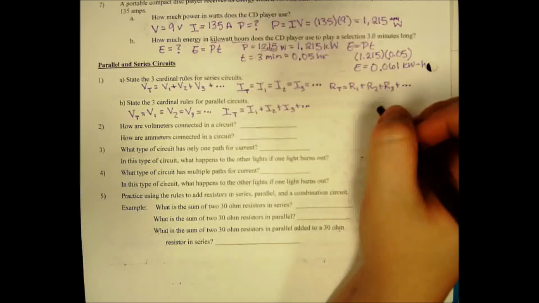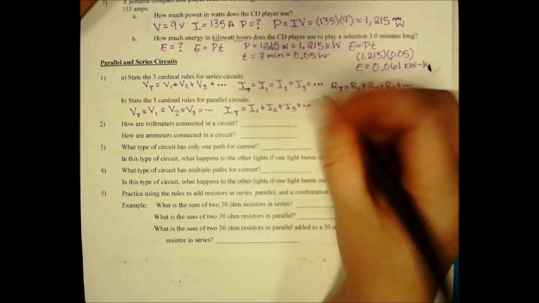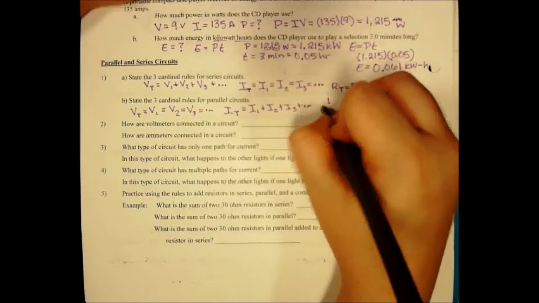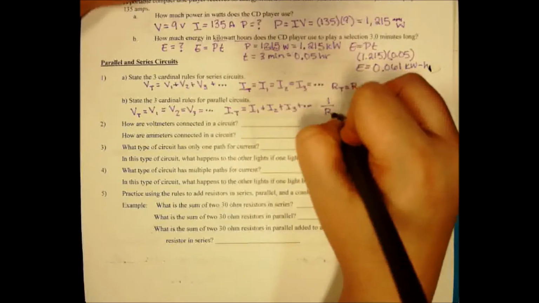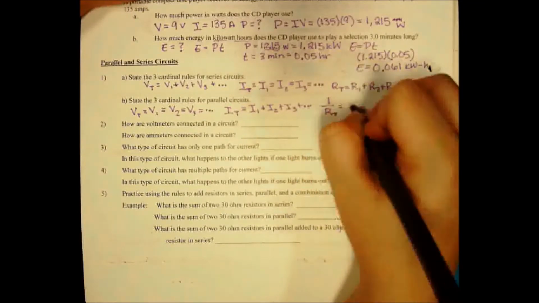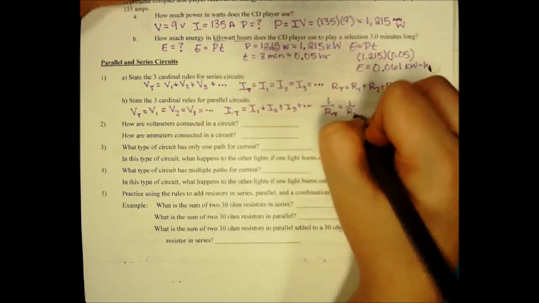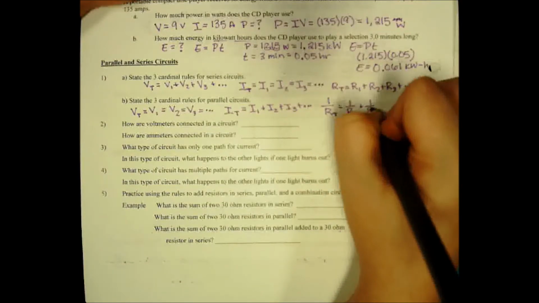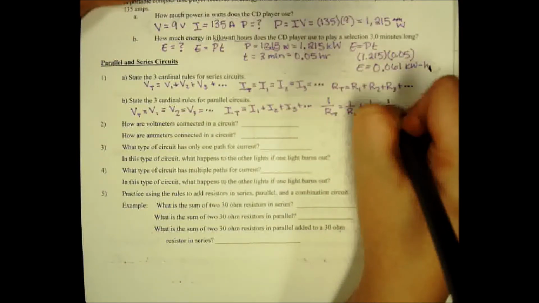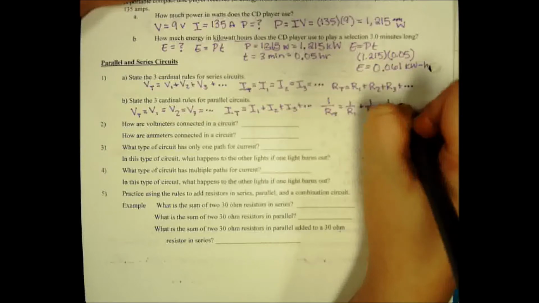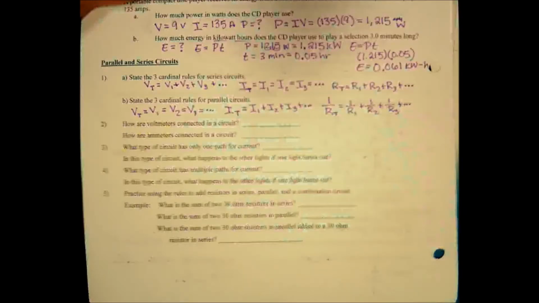The more resistors you add, the smaller the total resistance gets. And the formula for that is 1 over R total equals 1 over R1 plus 1 over R2 plus 1 over R3, etc.